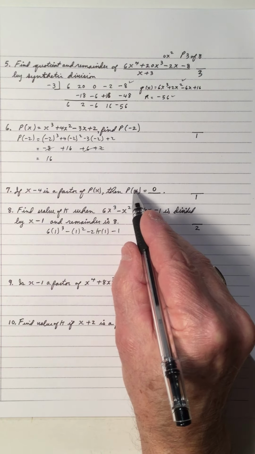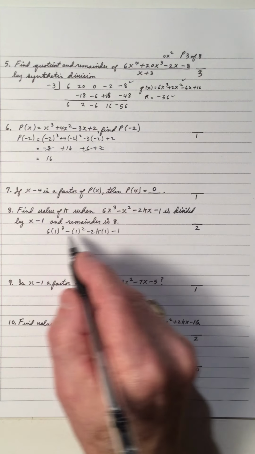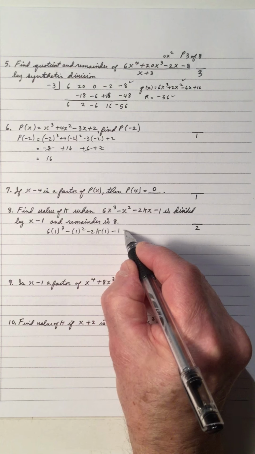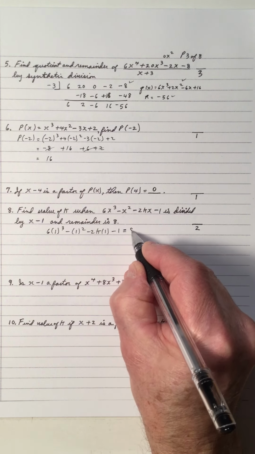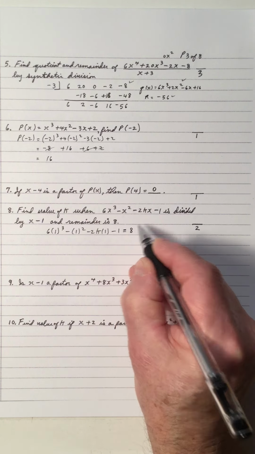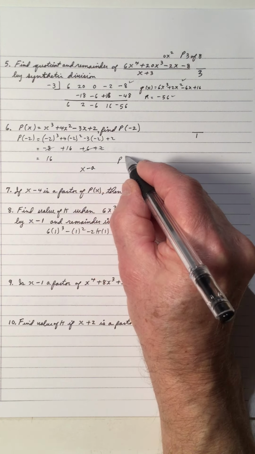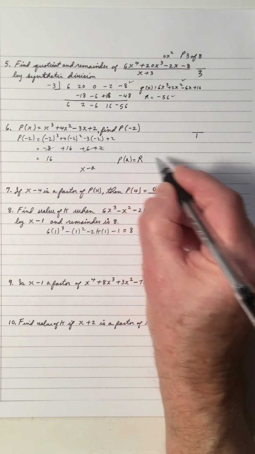that's like the P of 4 and the P of 3. If it's a factor and you sub it in, you get a 0. But now, when I divide here, I'm subbing in 1, and I get a remainder of 8. Remember that if you divide an expression by x minus a, then the P of a is equal to the remainder. And if it's a factor, then the remainder is 0.